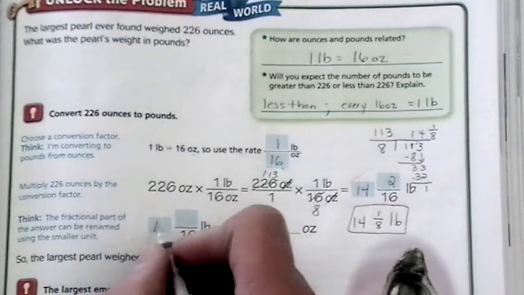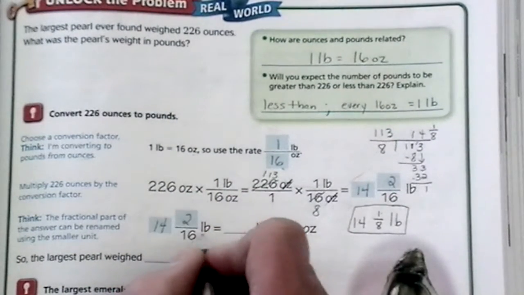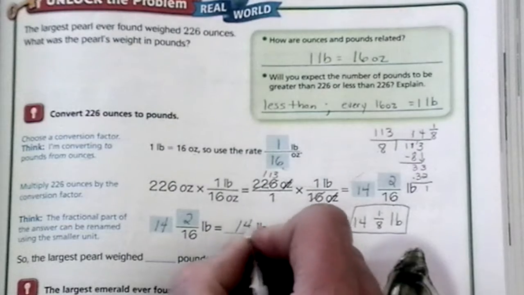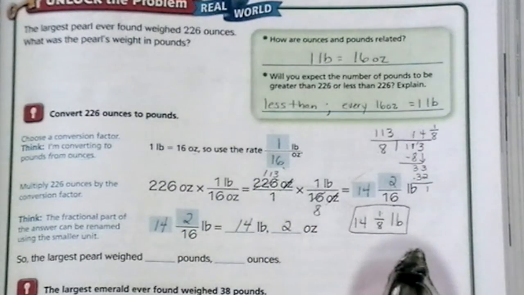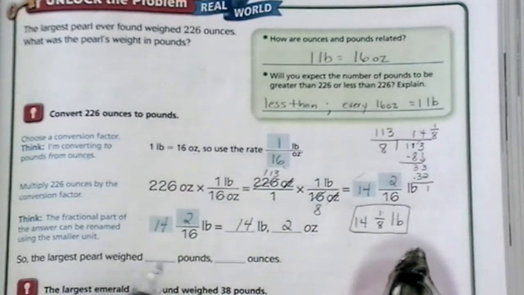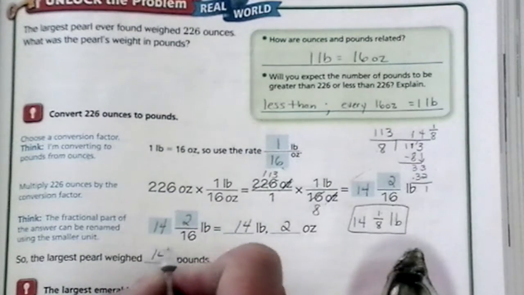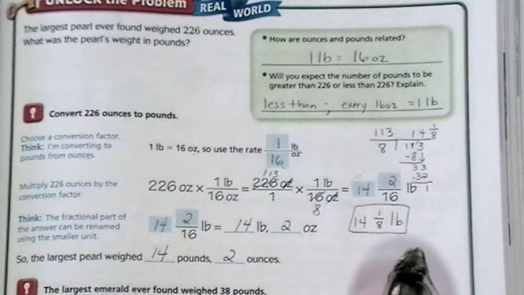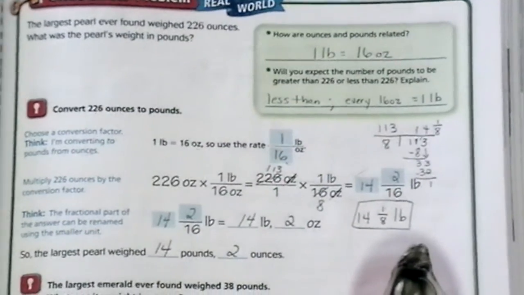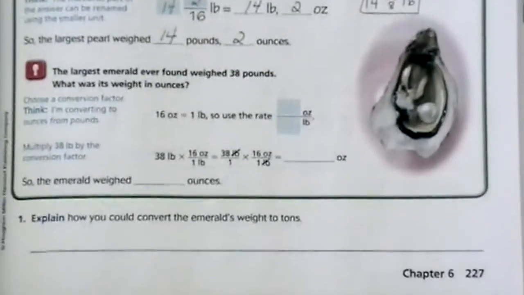So 14 and 2/16 pounds equals 14 pounds and 2 ounces. So the largest pearl weighed 14 pounds and 2 ounces. All right, let's look at the second part down here of our problem.